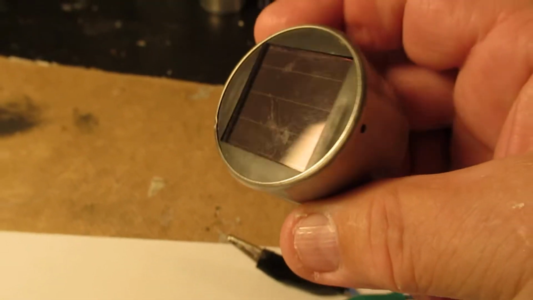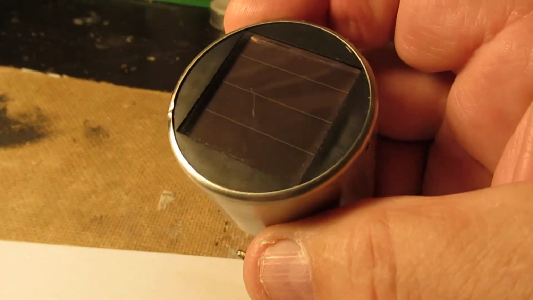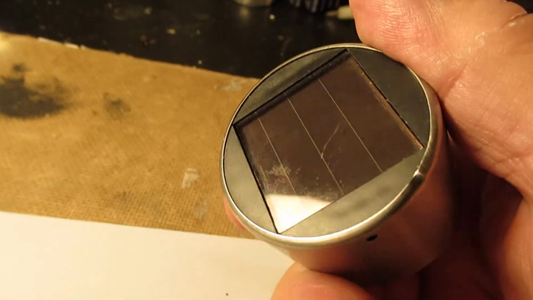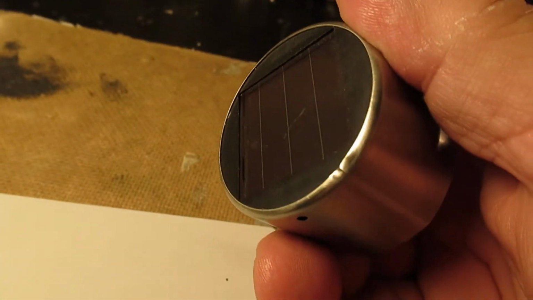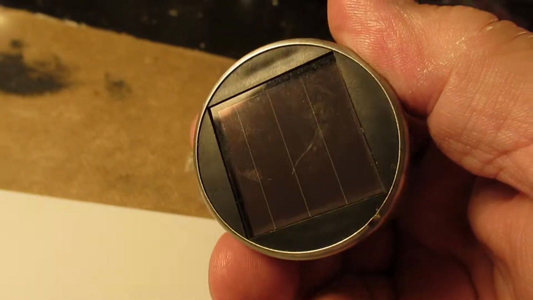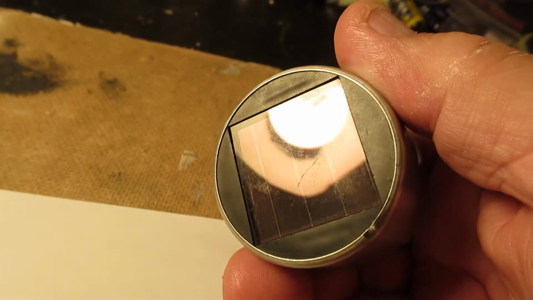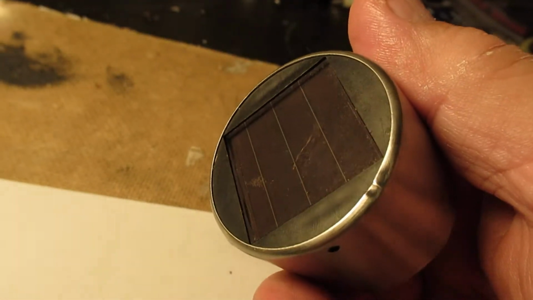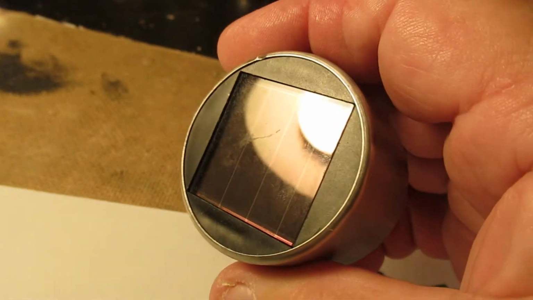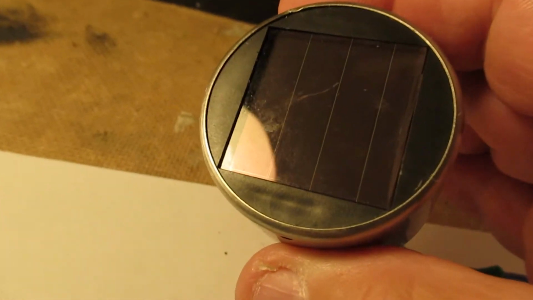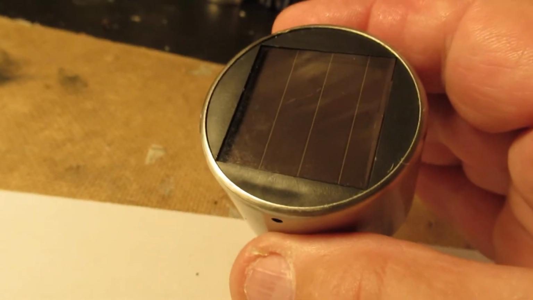Here's another one. We have the standard solar cell, polycrystalline. That's important.